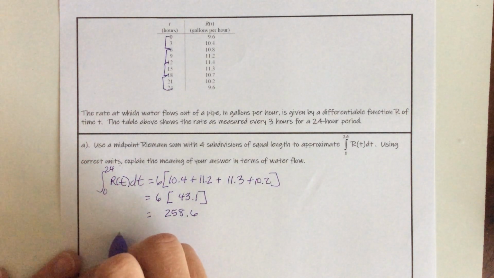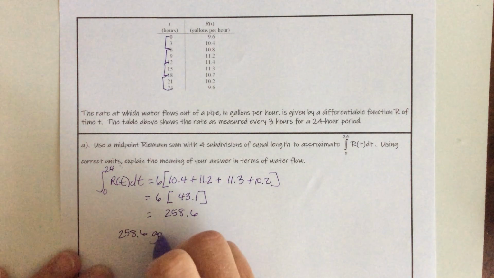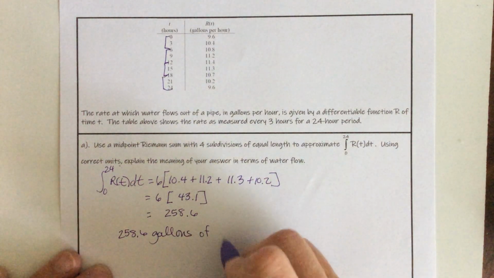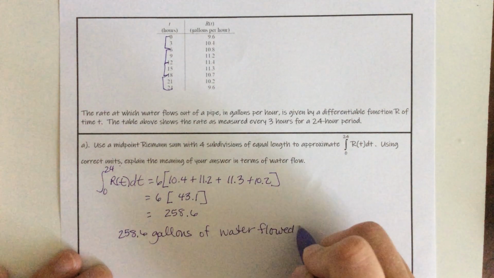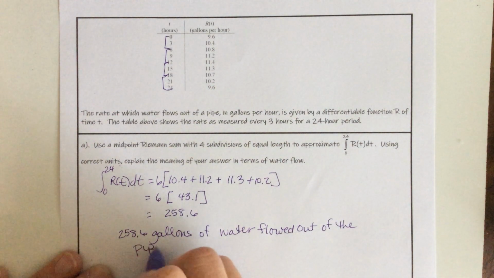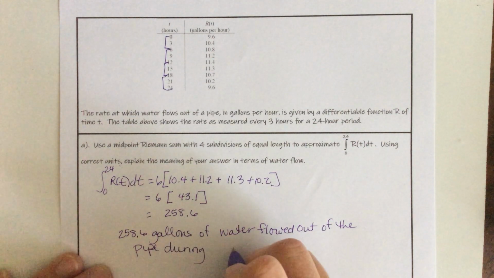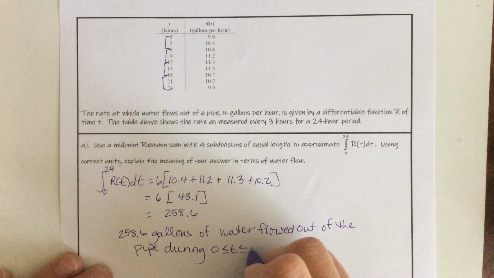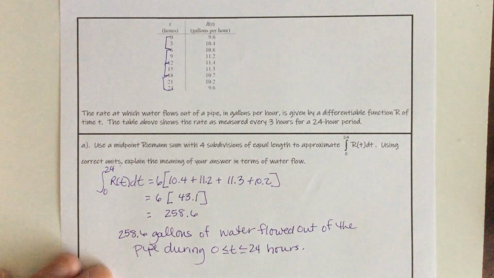So, 258.6 gallons, there's your units, of water flowed out of the pipe during the time t greater than or equal to 0 and less than or equal to 24, and that is in hours.